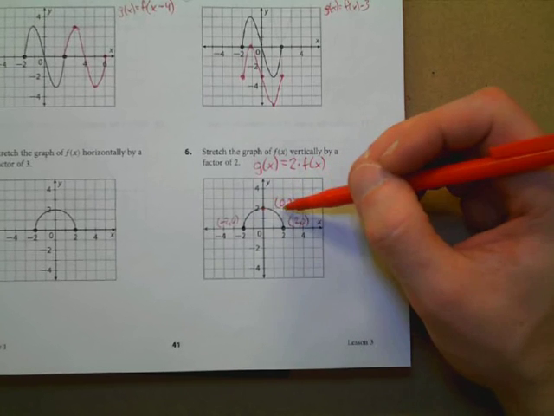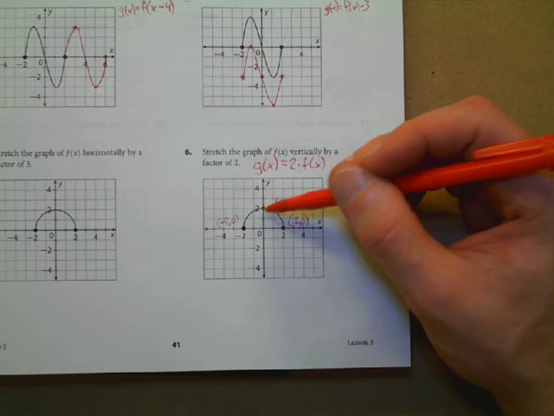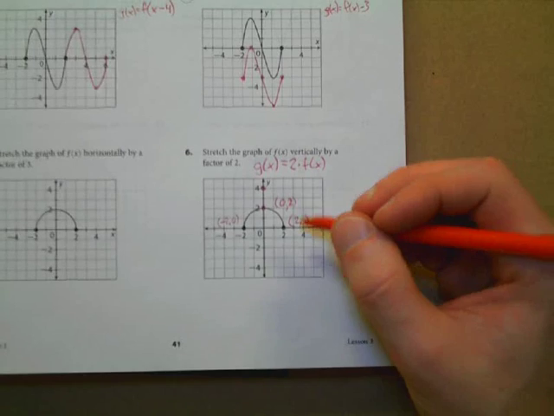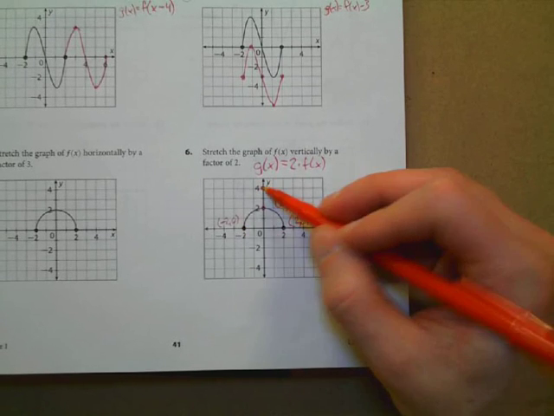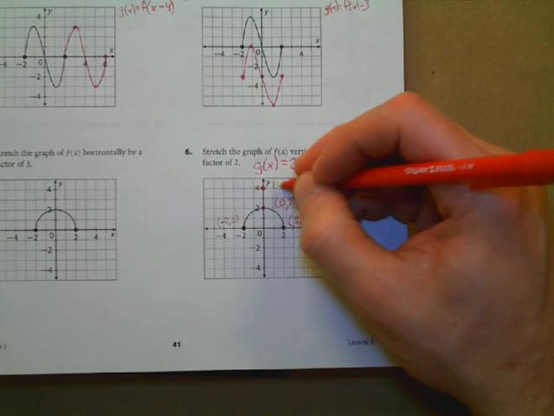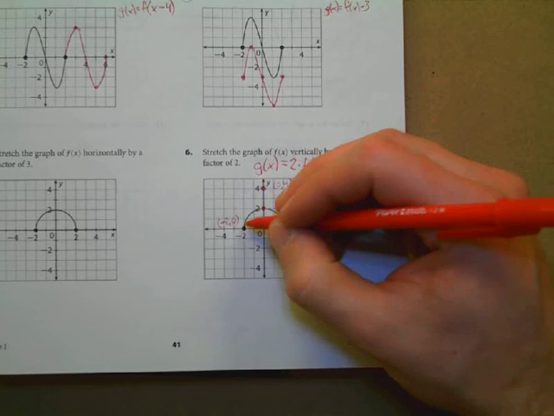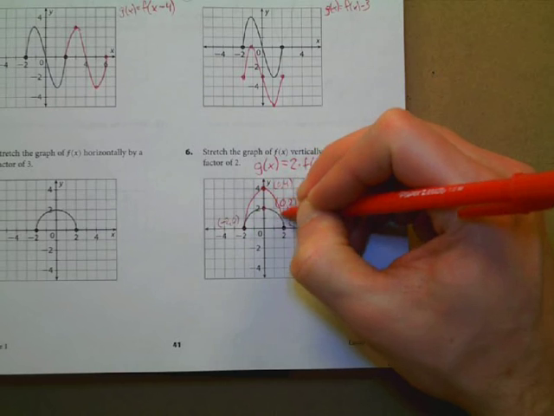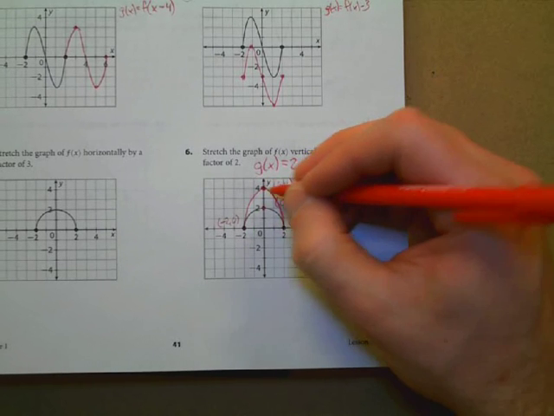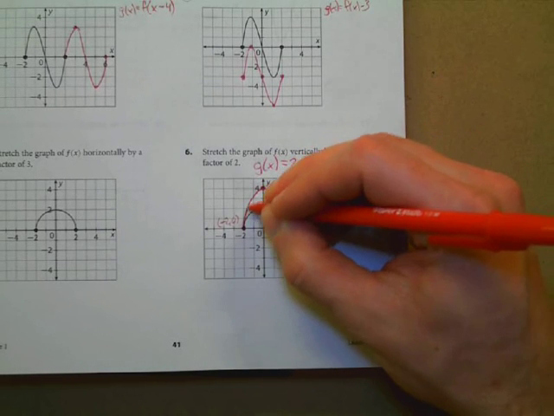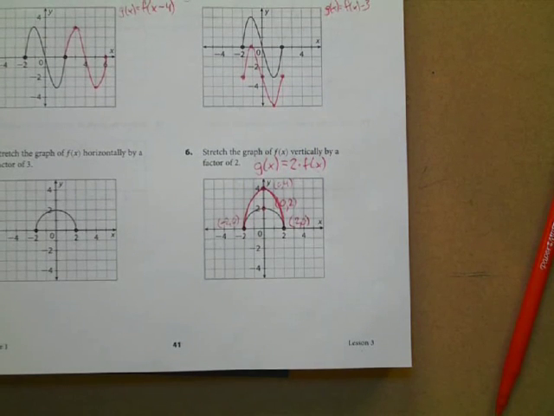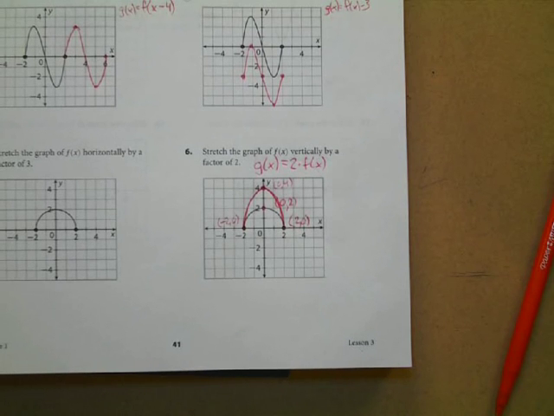Okay, and so now we have this point, 0, 4. So we're just going to go up to the 4 and then back down to the 2. And there we've stretched it by a factor of 2. We just stretched it up, right? Times 4. Or sorry, not times 4, times 2. Multiply the y-coordinate by 2. It's a vertical stretch. Questions on that? All right, let's turn the page.